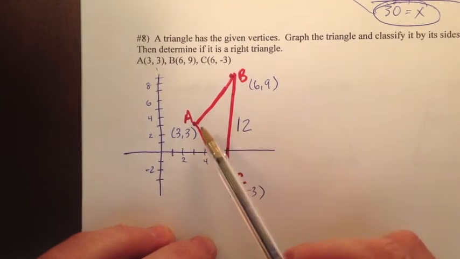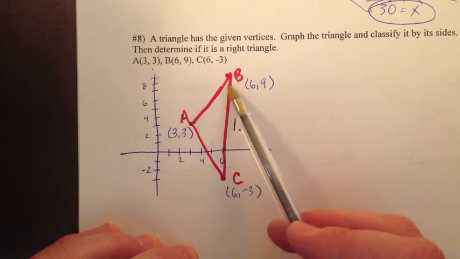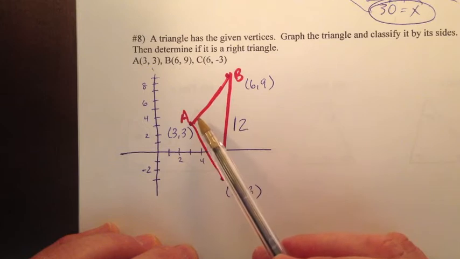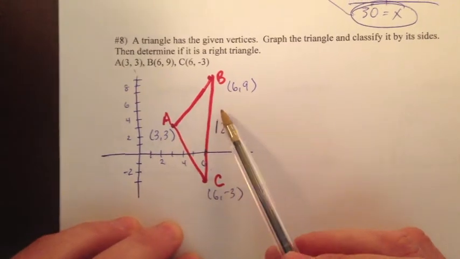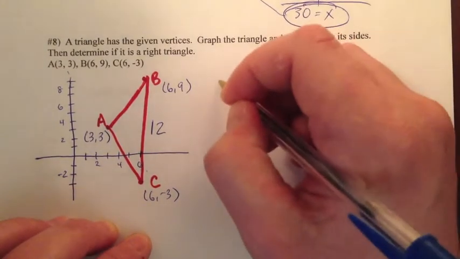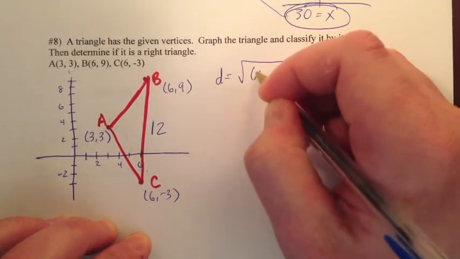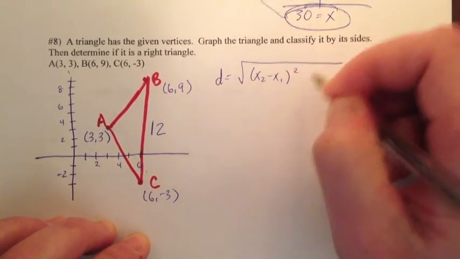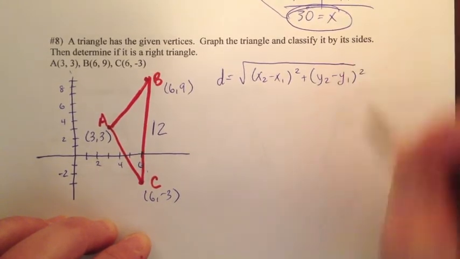Now, how do we find AB? Well, that's a diagonal kind of line, so we can't just count that, but we do have a formula that we could use to find length, or what we call distance. We have d equals the square root of x2 minus x1 squared plus y2 minus y1 squared. That's the distance formula.